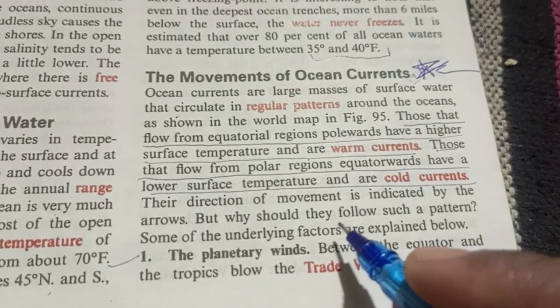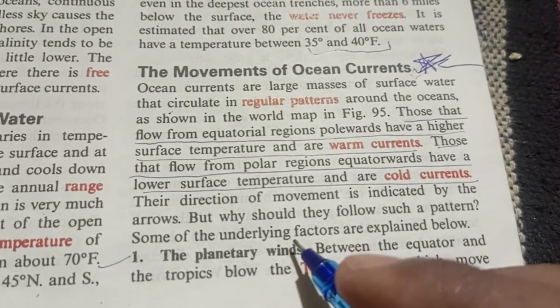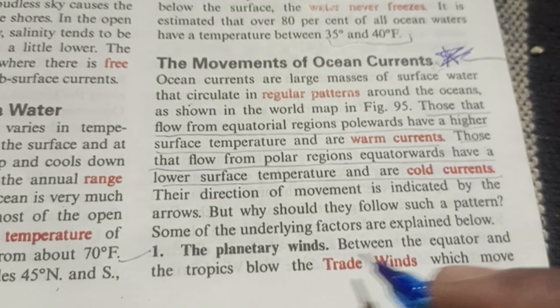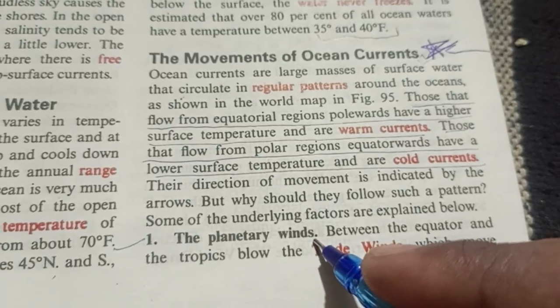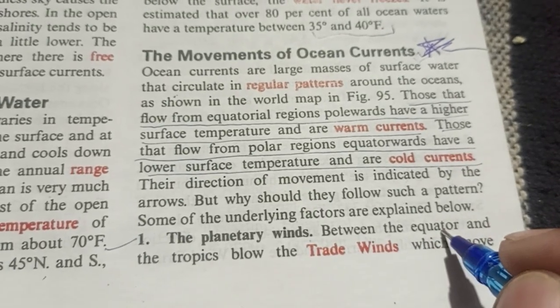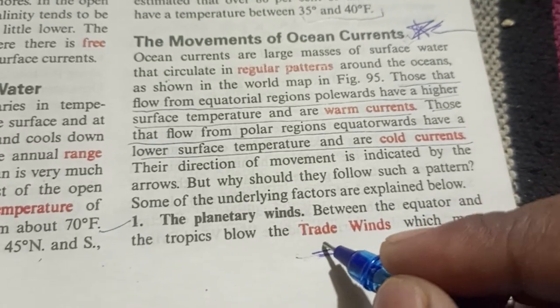But why should they follow such a pattern? This is the question. Some of the underlying factors are explained below. The planetary winds. What are planetary winds? Between the equator and the tropics.